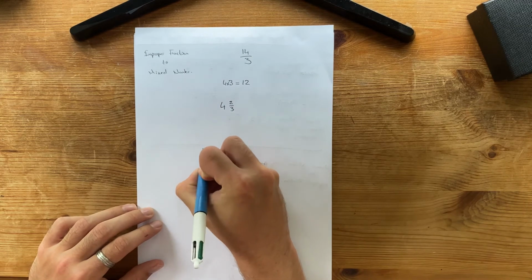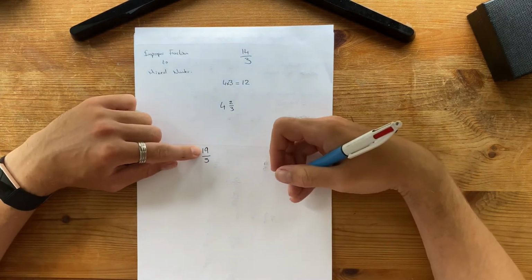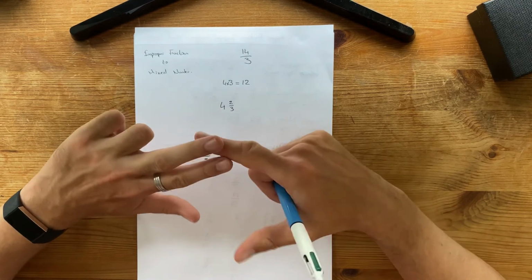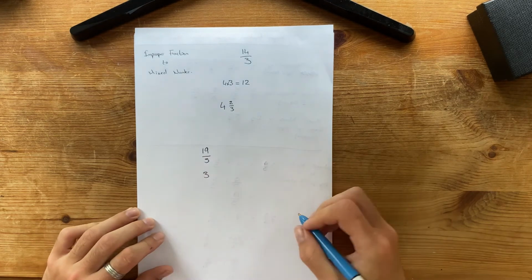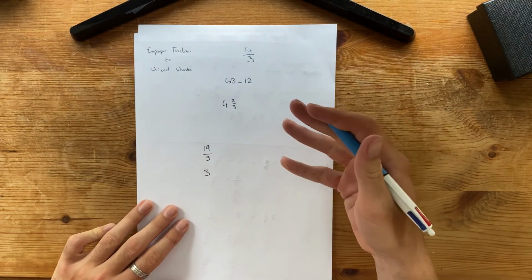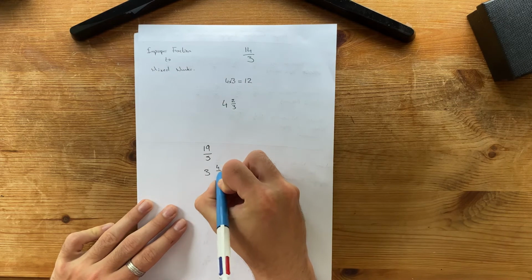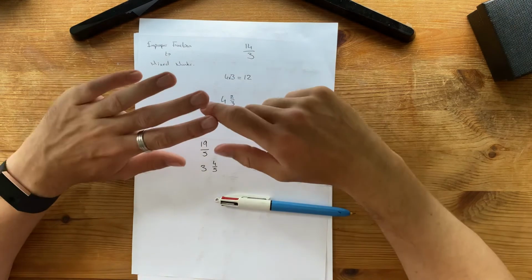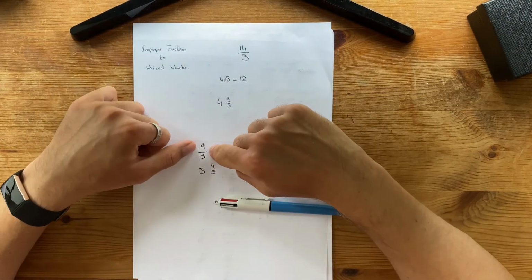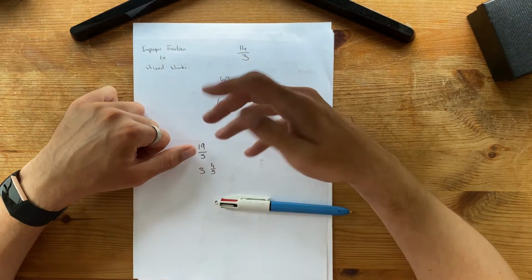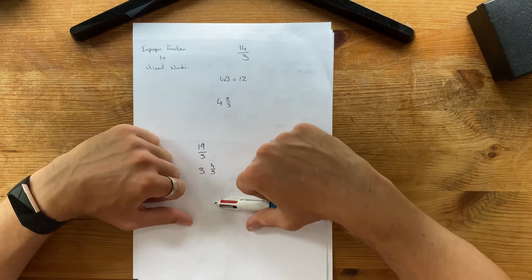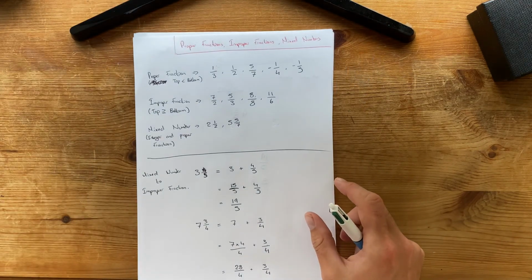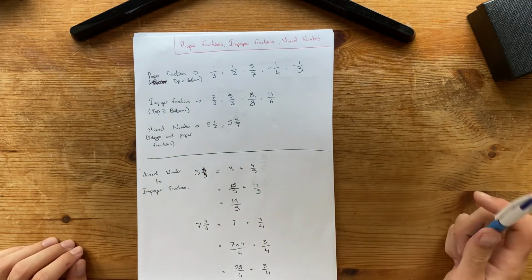So 19 over 5. How many groups of 5 do we have in 19? Well, we've got 5, 10, 15. 20 is the next one, so that's too much. So we've got 3 groups. And how many are left over? Well, we've got to 15, and we need to get to 19. 4 more, so 4/5. All it takes is a little bit of mental maths: you take the number on the bottom and see how many you can fit into this without going over it, and then you have the rest of it over that number. So that's your proper, improper, and mixed fractions. In the next video, we're going to look at equivalent fractions.